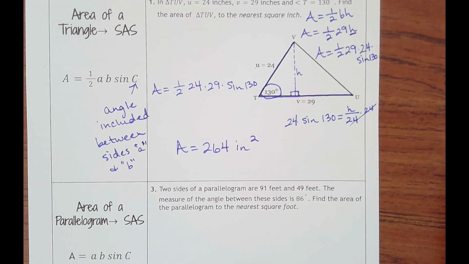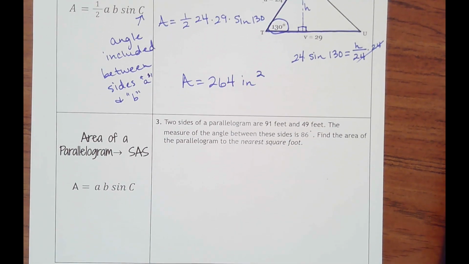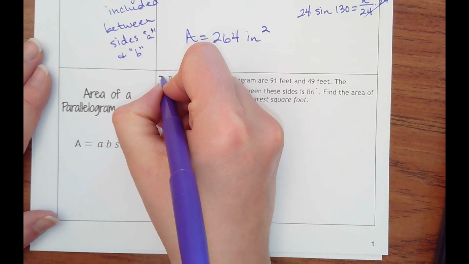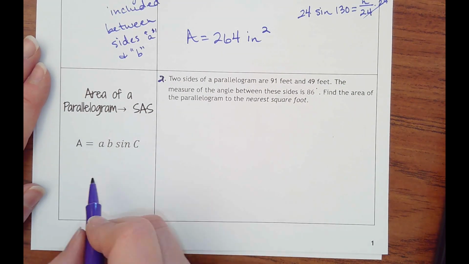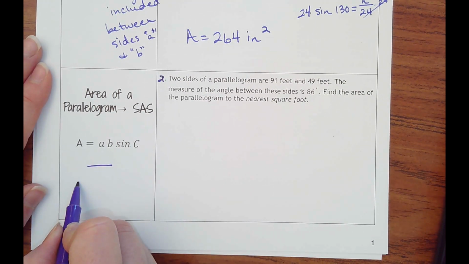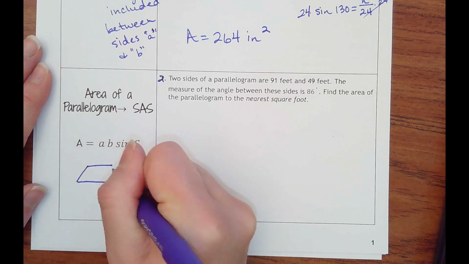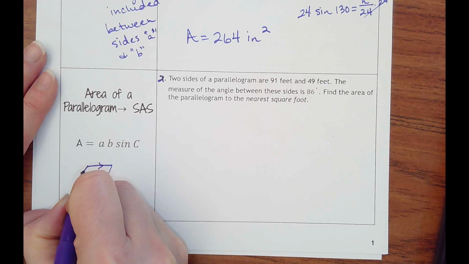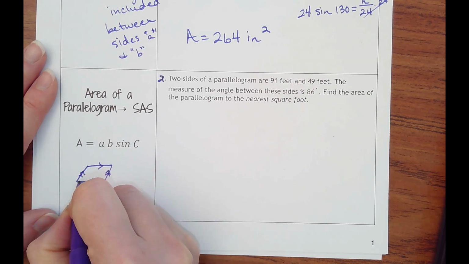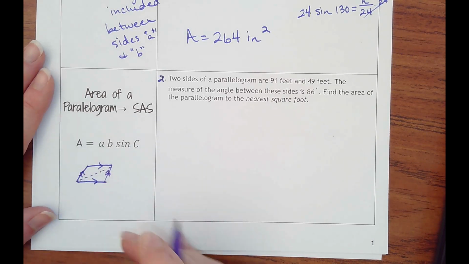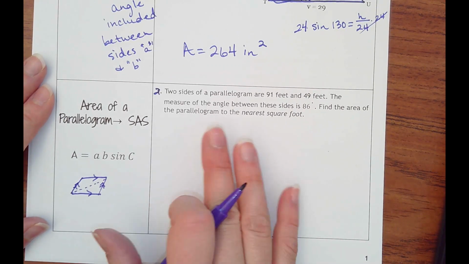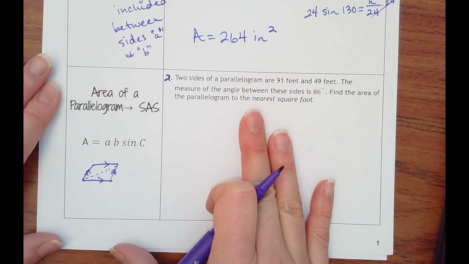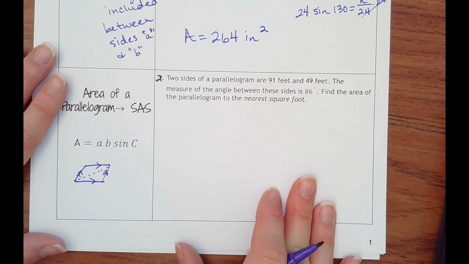All right, so I don't know why that says number 3. Oops. Number 2 is now an area of a parallelogram. And so a parallelogram has two sets of parallel sides, so these should be parallel and these should be parallel. A parallelogram is really just two triangles put together, and so instead of having half, now we're going to say we're doubling a half, which gets a whole. So now we just don't have the half in here. It's just a times b times sine of C.